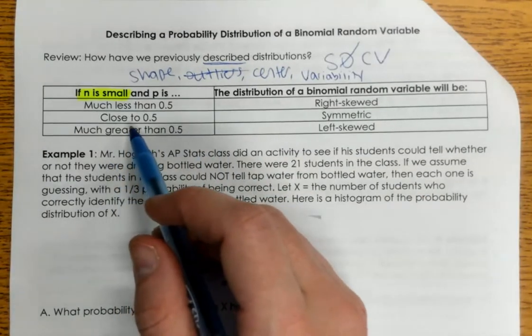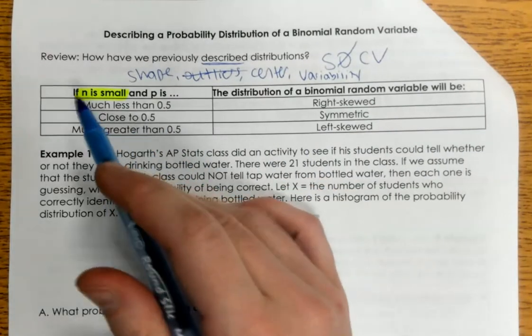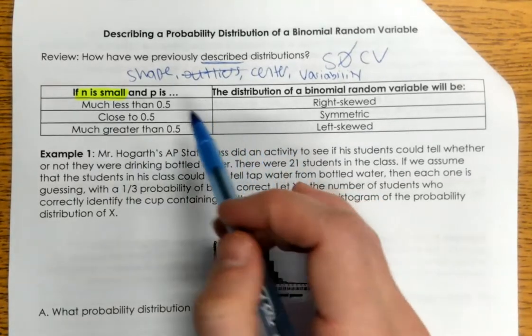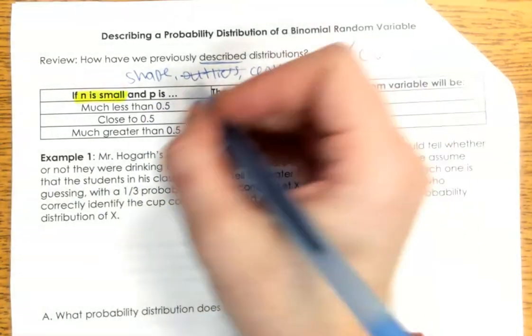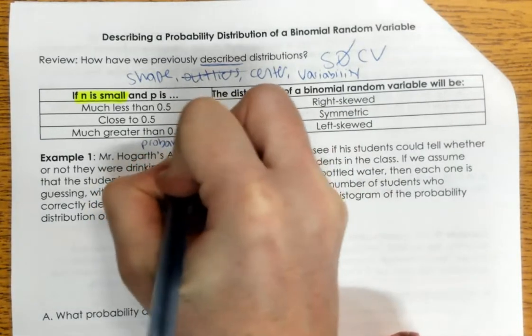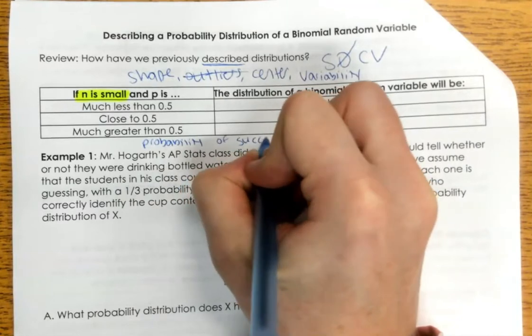If the n is small and the p is pretty close to 0.5, we'll have a symmetric distribution. And if the n is small and the p is much greater than 0.5, we'll be left skewed. And remember that p stands for probability of success.